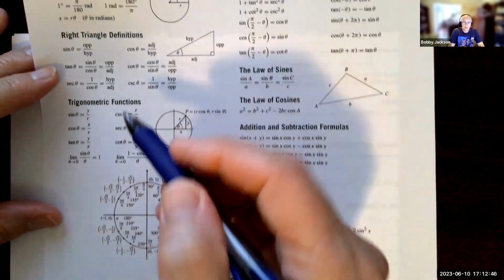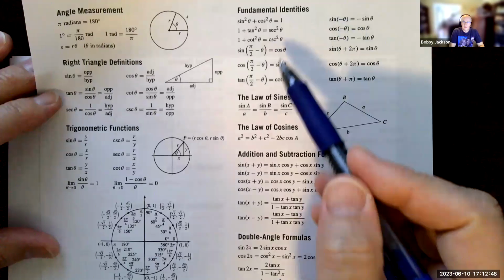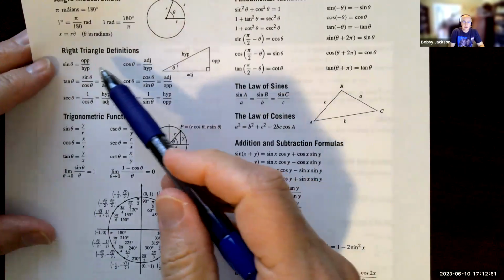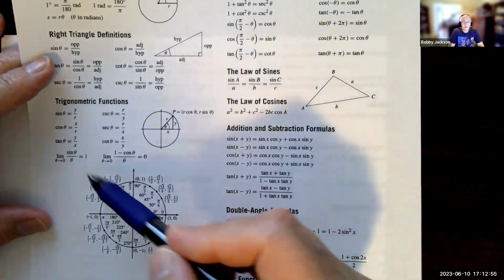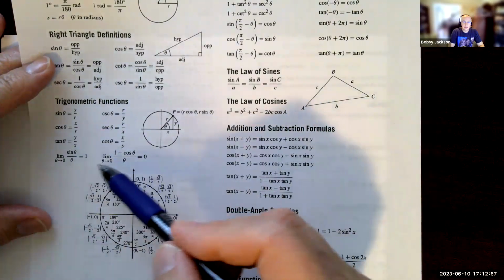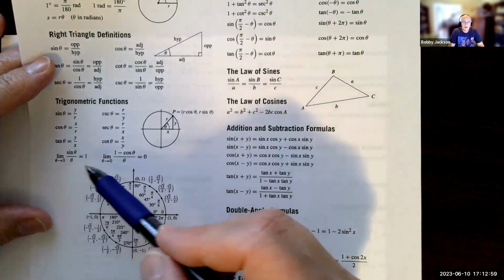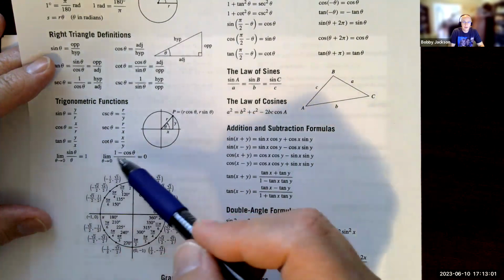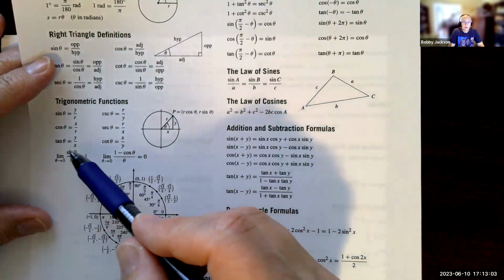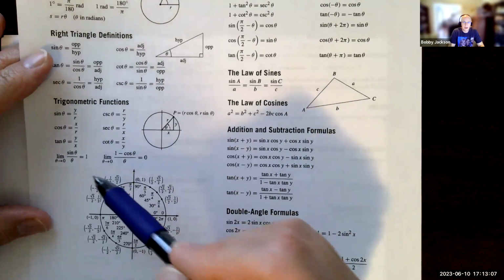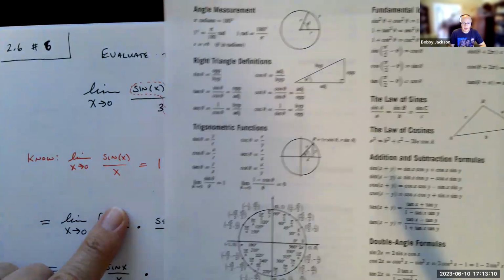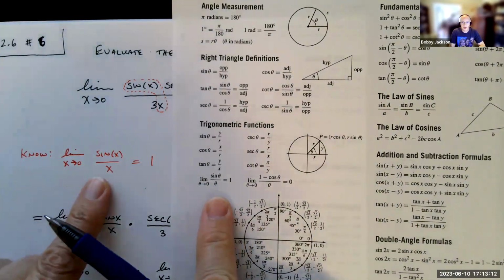Under the trig help sheet, you will see, in addition to all the fundamental identities, the right triangle definitions, and then the unit circle. But right above the unit circle, you'll see these two limits here. And these are the two that we prove in class. You will have these on the test and you can make use of them. Now, of course, notice they were using the variable theta in these, and that's okay. I wrote it in terms of x here, so you'll have that limit.